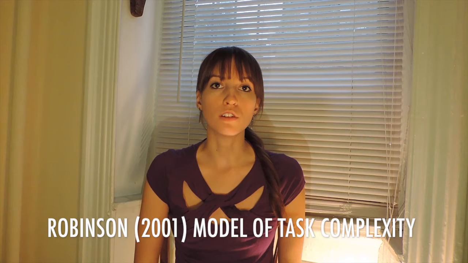While researching this question, I came across Robinson 2001's model of task complexity. So his model looks at what in the task itself leads learners to produce more complex language, which is exactly what I was looking for. So I find this model to be extremely helpful when designing a task to think about what to include and what not to include in this task. And I think it will be helpful for you as well. So let's take a look at his basic model.